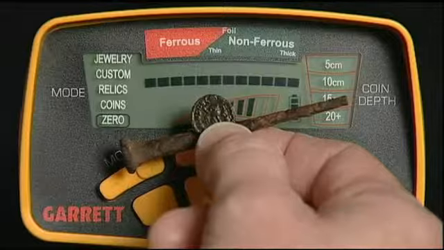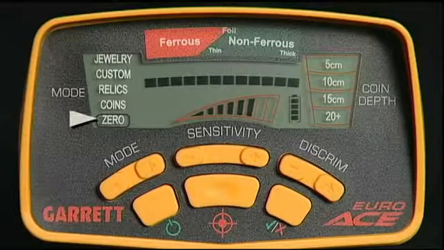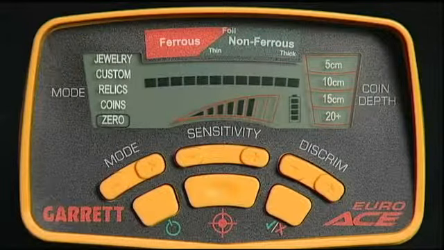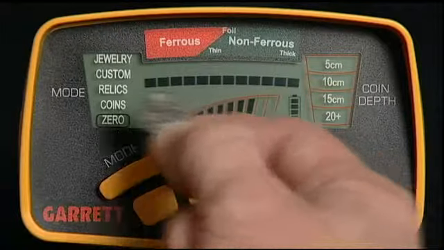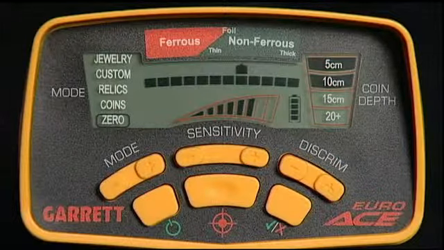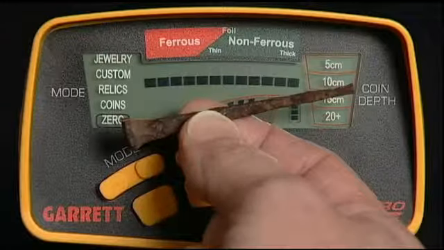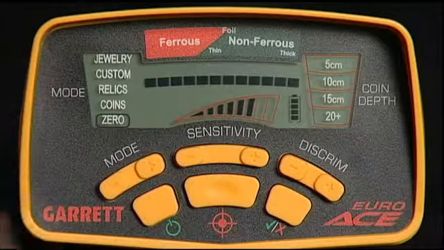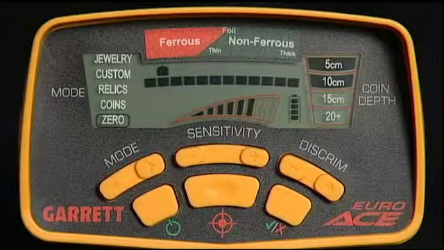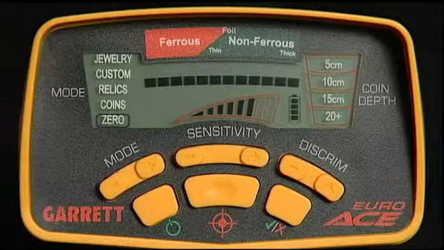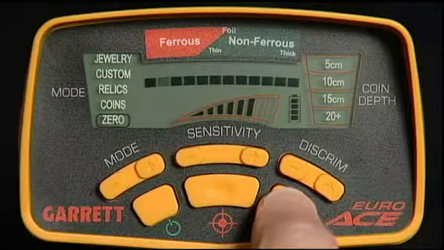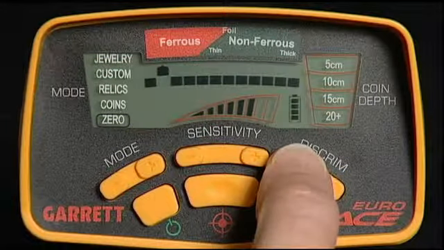In this example, the EuroACE is operating in zero mode with no segments of iron discriminated. The coin by itself registers on the 8th segment. This iron nail by itself registers on the 2nd segment. This ferrous target can be eliminated from detection by using the Accept/Reject push button to turn off the first two segments on the left.